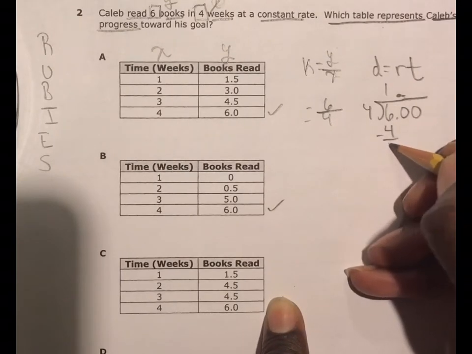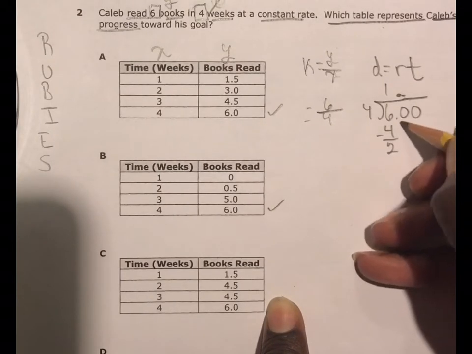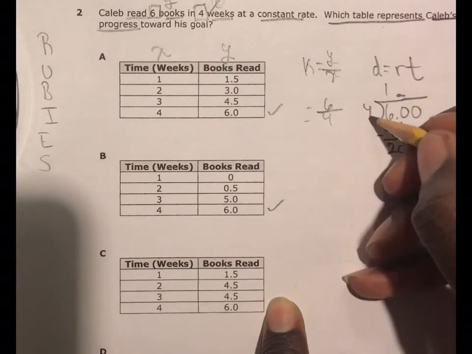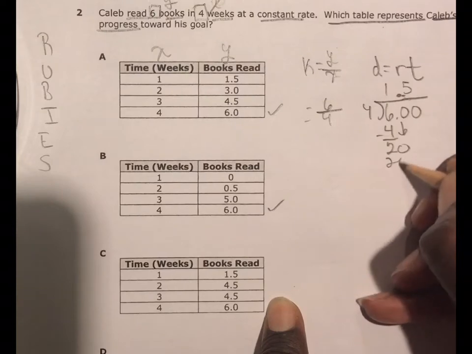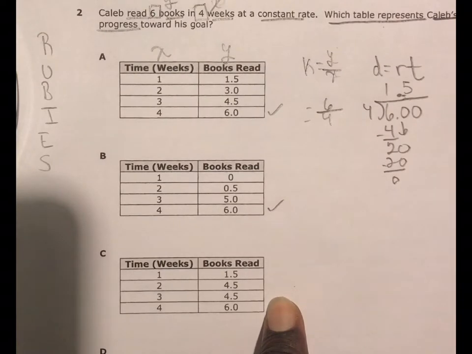Minus 4 is 2. Bring down that 0. 4 goes into 20 5 times. 5 times 4 is 20. We subtract. We're left with 0.